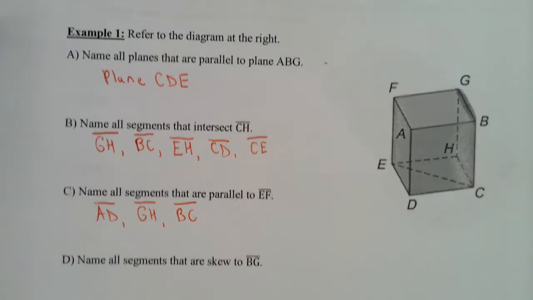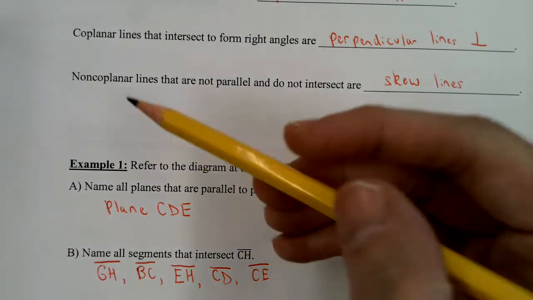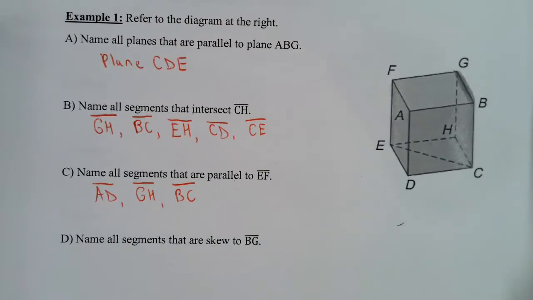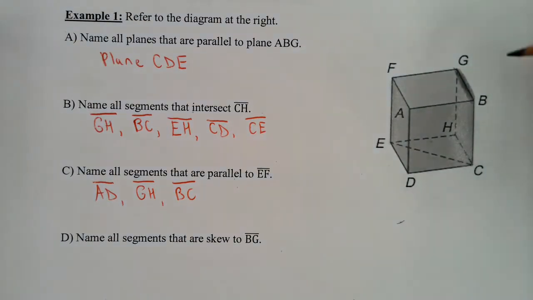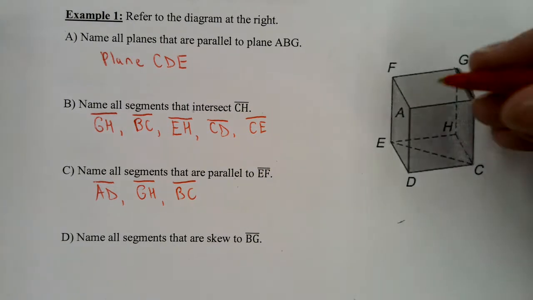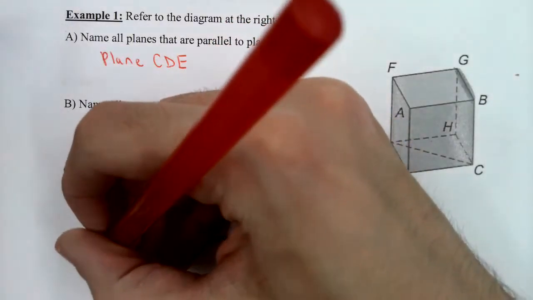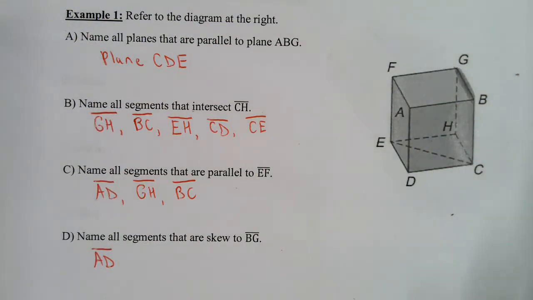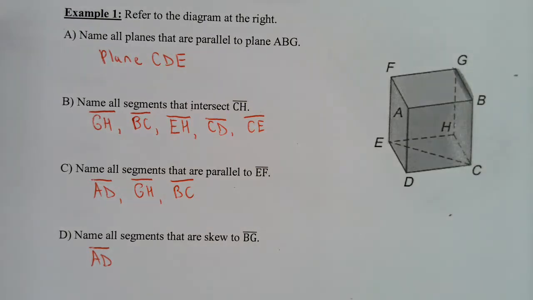Above we have the definition for skew: non-coplanar lines that are not parallel and do not intersect. So looking for non-coplanar lines with BG that are not parallel to BG and do not intersect BG. The first one that comes to mind for me is AD. Segment AD is skew. AD is not in the same plane as BG. AD never intersects BG, and AD is not parallel to BG. So AD is one answer.